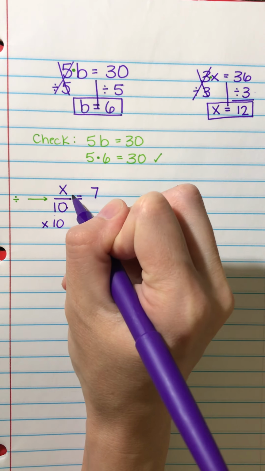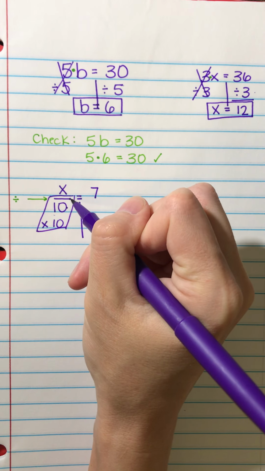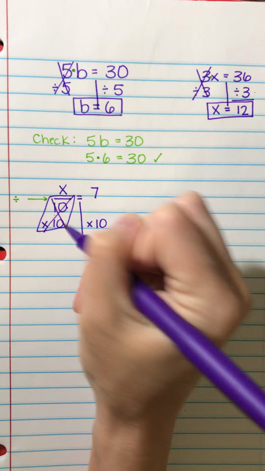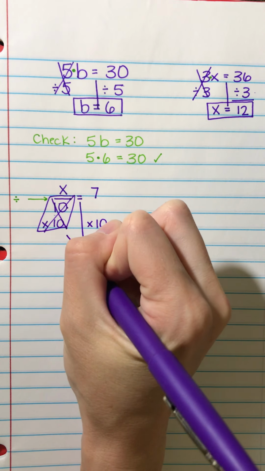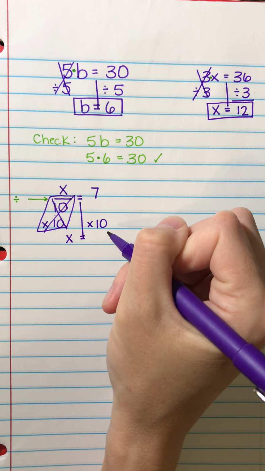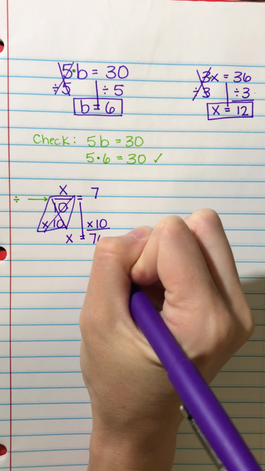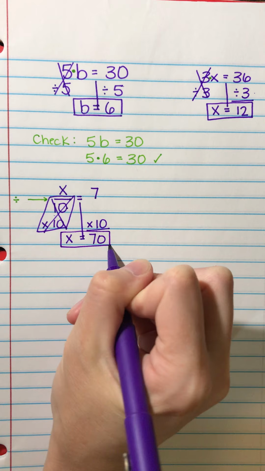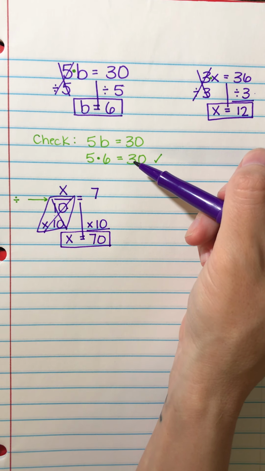So right here, it's kind of like this division or the fraction bar, dividing by 10 and multiplying that by 10. Those two are going to cancel each other out. They go away. I am left with the letter x. Now on this side, I have to do 7 times 10 to find my answer. 7 times 10 makes 70. And again, that would be my answer. And I can check it just like I did above here to see, did that actually work?